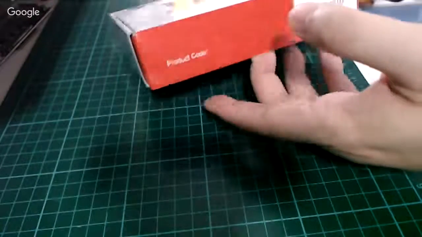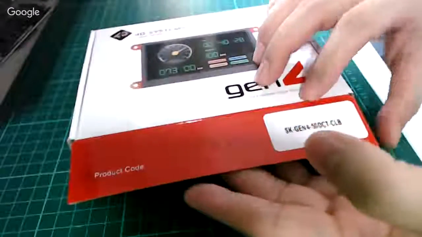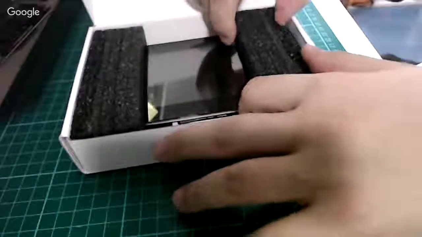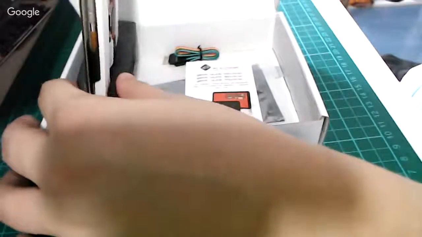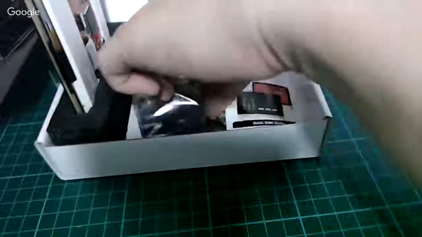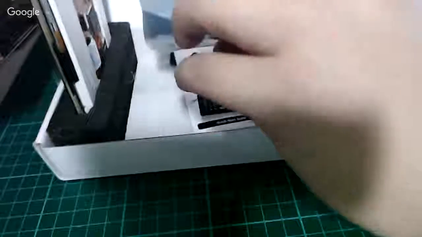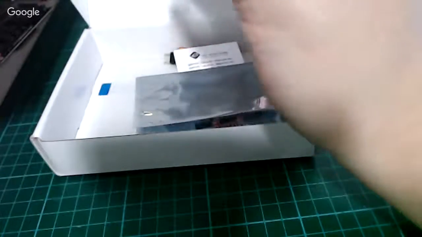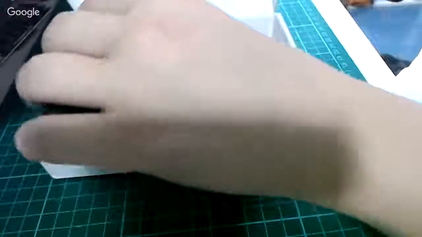All right, so that is for the BeagleBone display. This is actually for the Arduino, I believe. Yeah, this is for the Arduino. So, take the display.